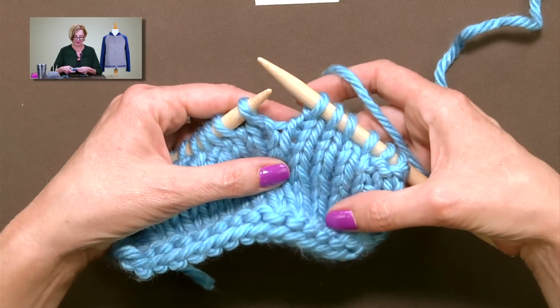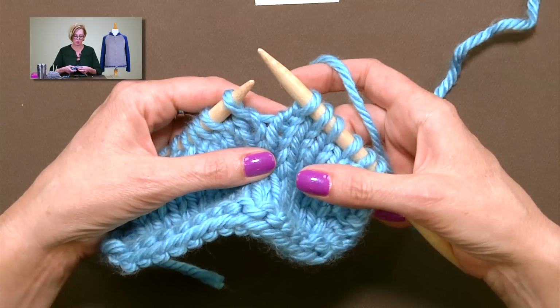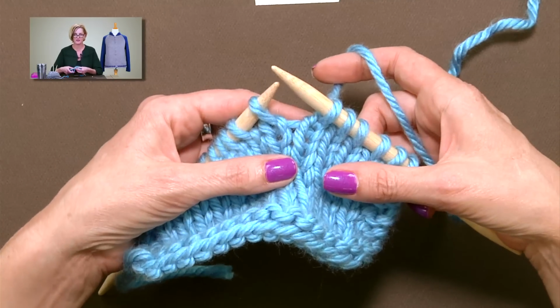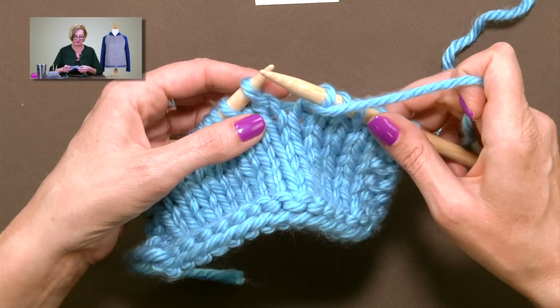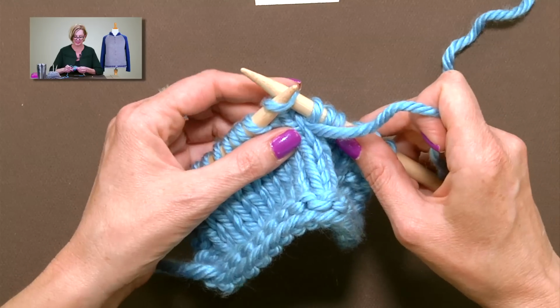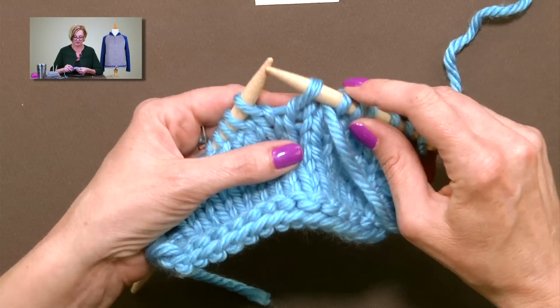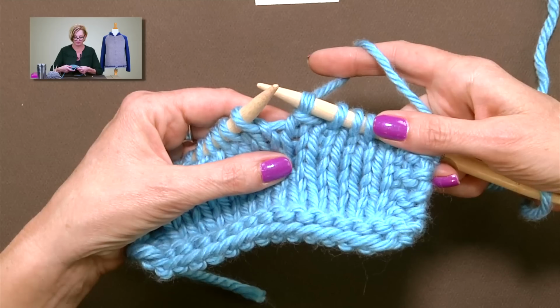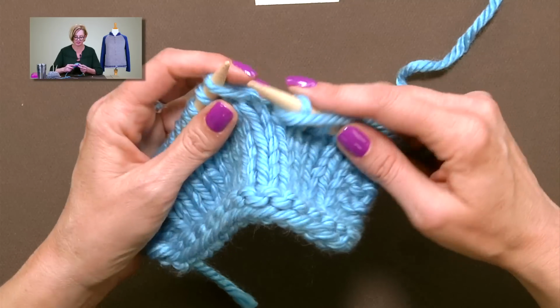There's also the possibility a pattern will tell you to slip knitwise with yarn in front. I'm not sure that I've ever seen this, but it is possible. So you're going to pull the yarn forward between the two needles, put the needle in as if to knit on the next stitch, and slide it over. So yeah, I'm not sure why a pattern would call for that, but we're pushing the limits of slipping stitches.